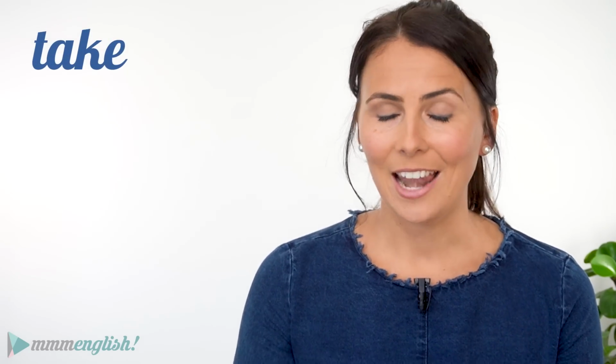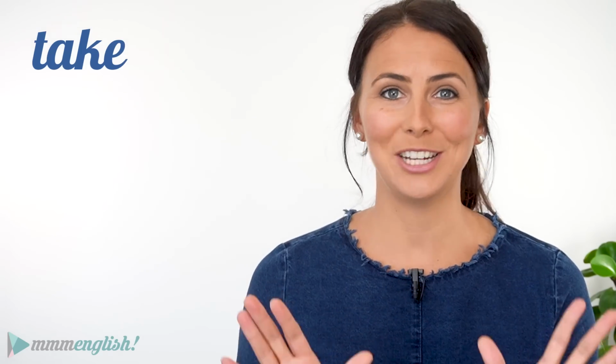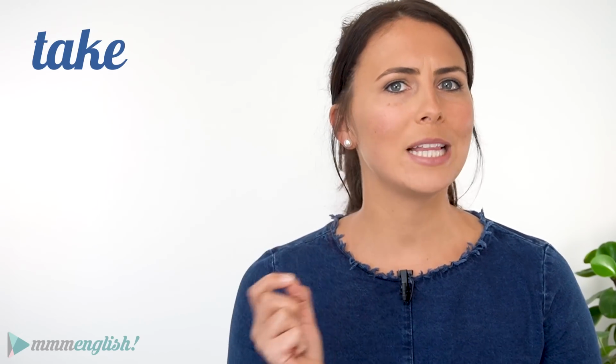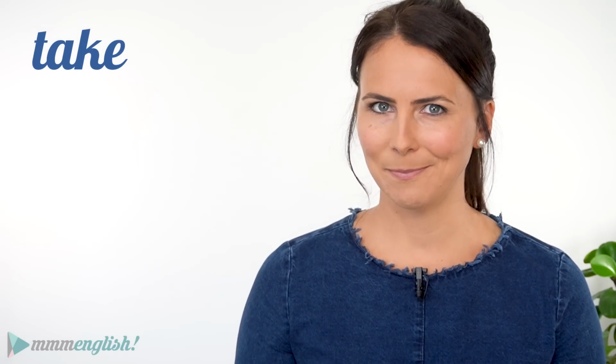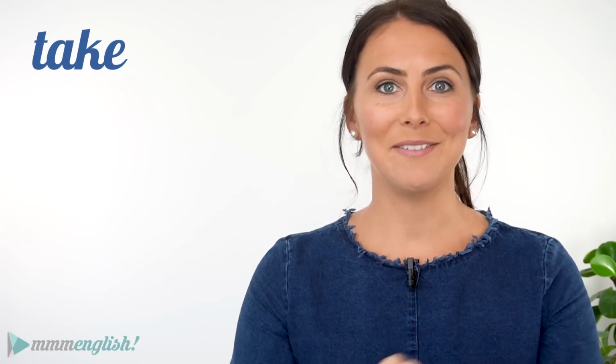Today we're going to focus on the verb take. Now that is a super common English verb, right? But it means that it's also really noticeable if you start using it a little weirdly in English sentences. So let's dive in.